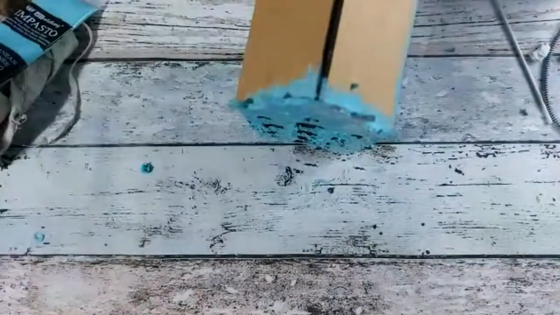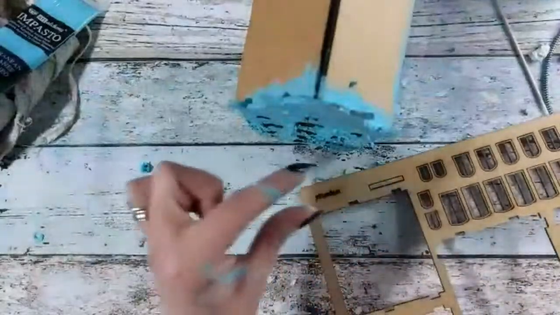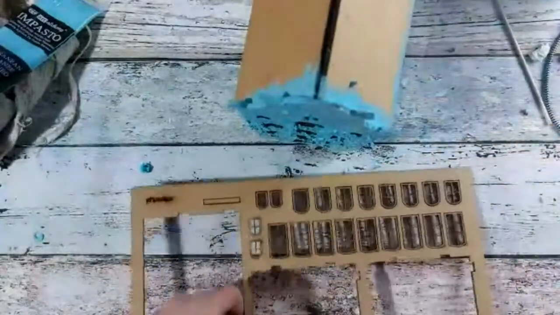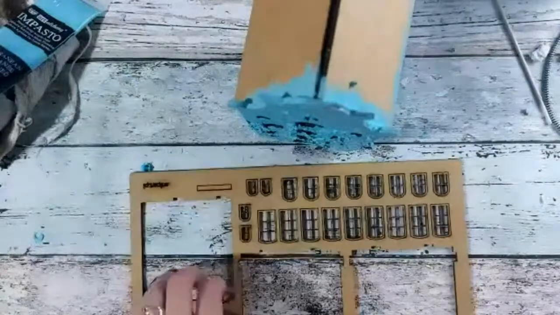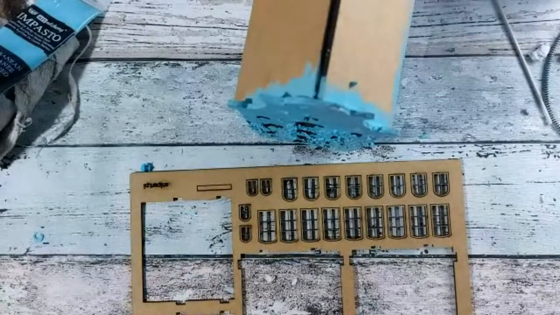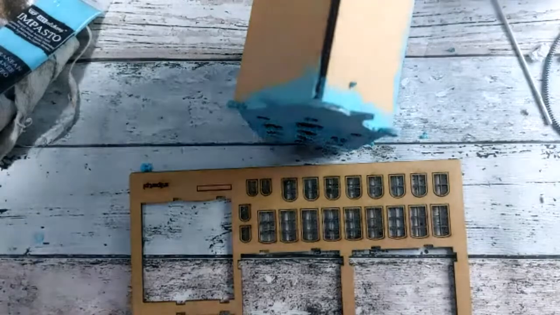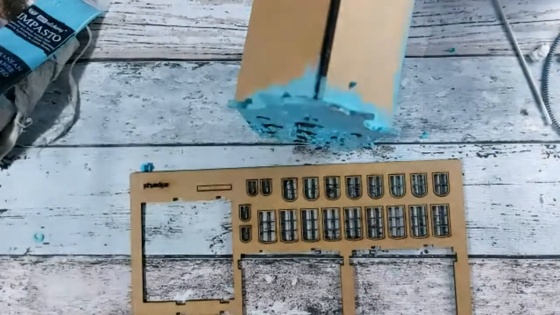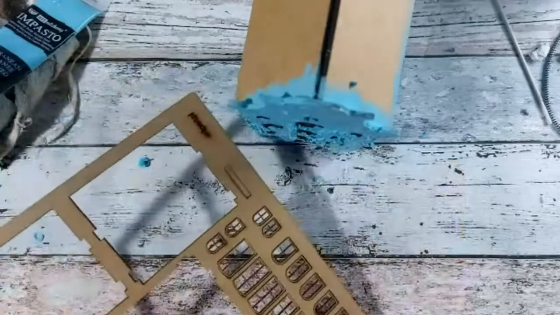Now we will do a little extra from my protective sheet. I need a few little spots for the plants and for the pots with the plants. So I will cut them from the leftover MDF.